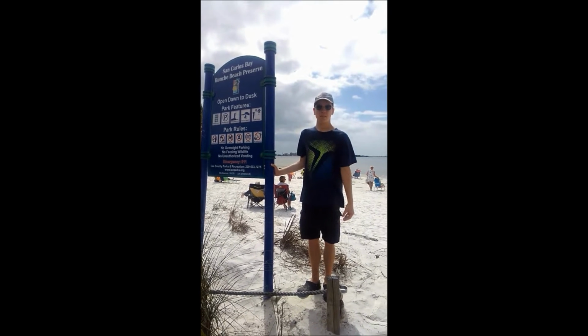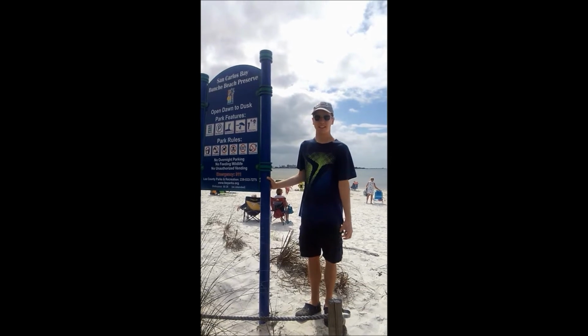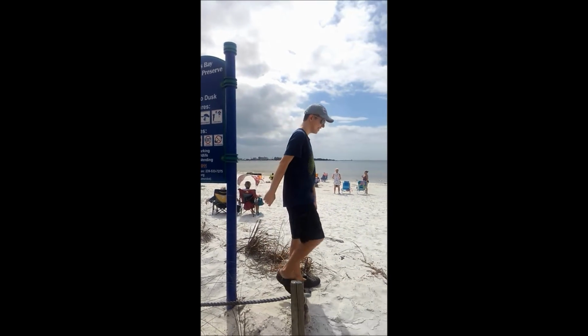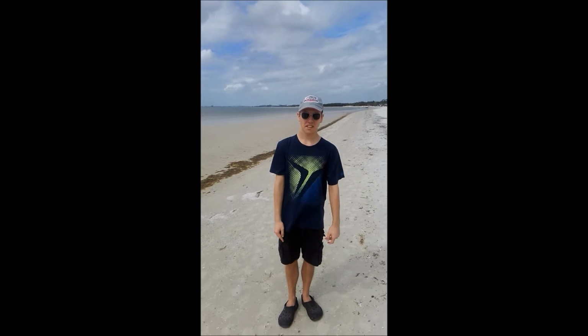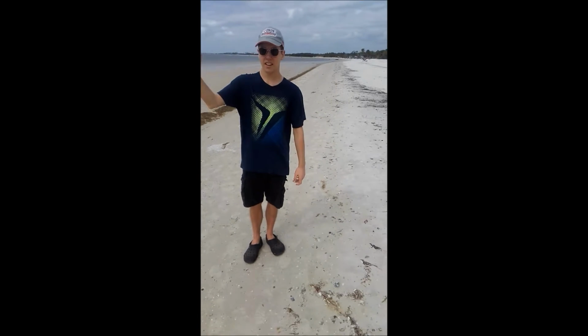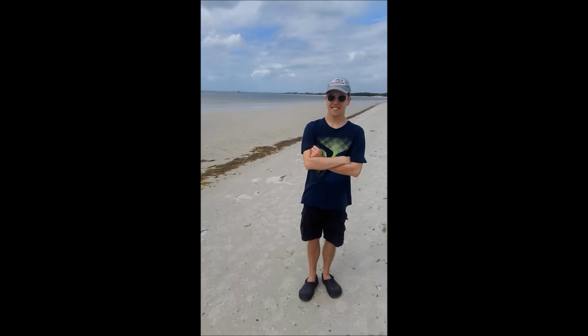We're here at Bunch Beach Preserve to explore the intertidal zone. Let's go! The definition of intertidal zone is the area of shoreline between high and low tide.